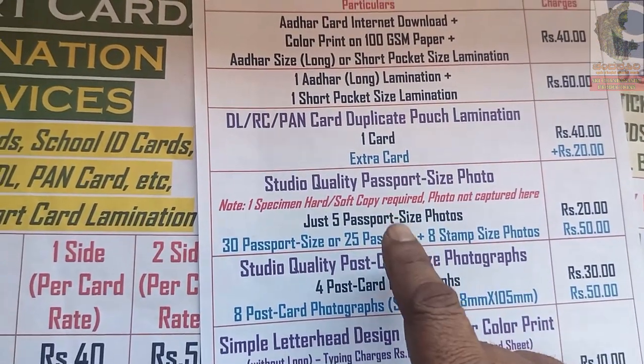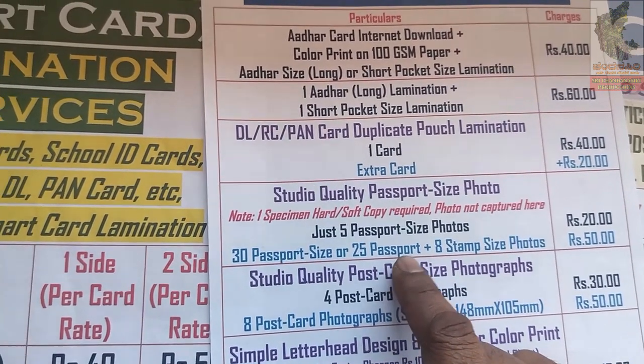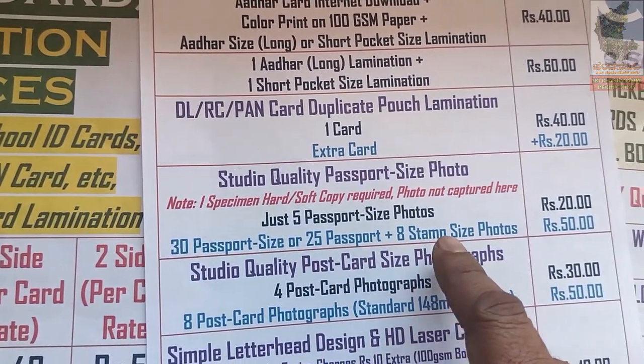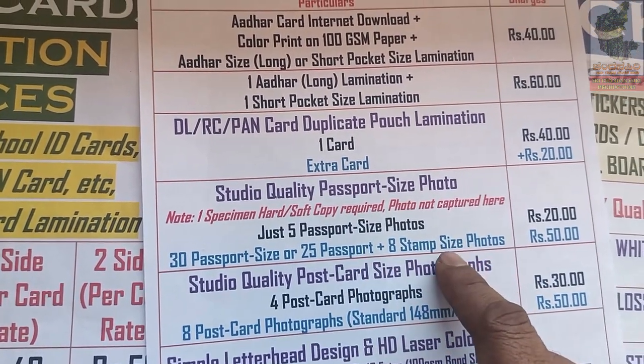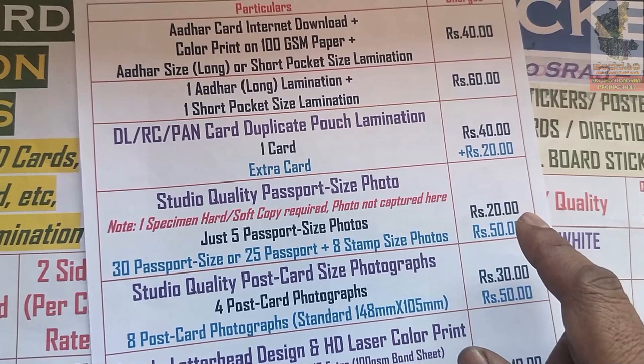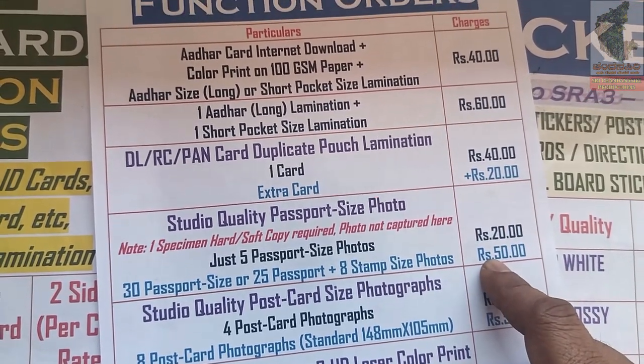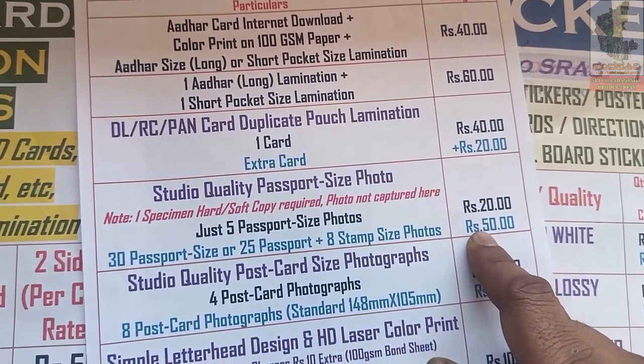And this is passport size photograph printing, that is printing 25 passport size photos plus 8 stamp size photos on glossy sheet and then cutting it using the paper cutting machine which we showed. For that we will charge like rupees 50 in total.